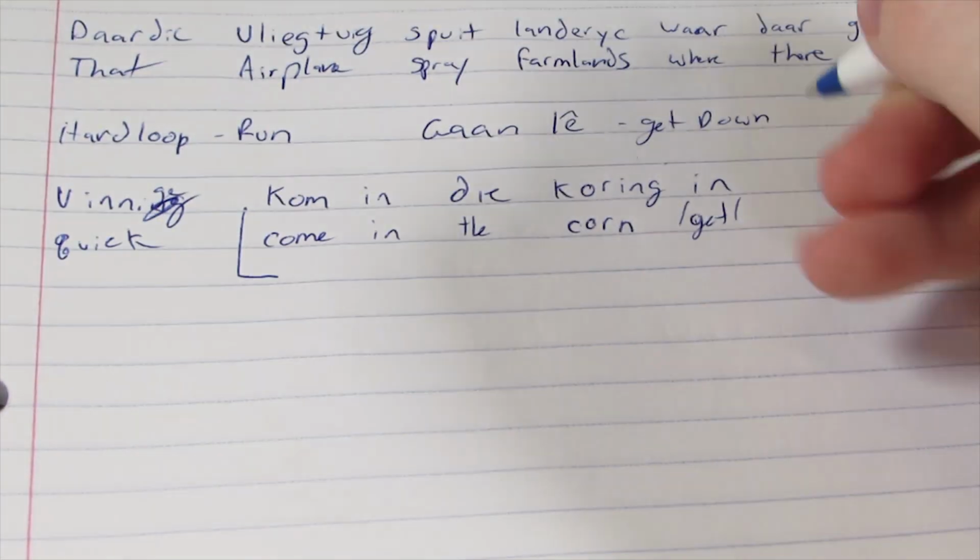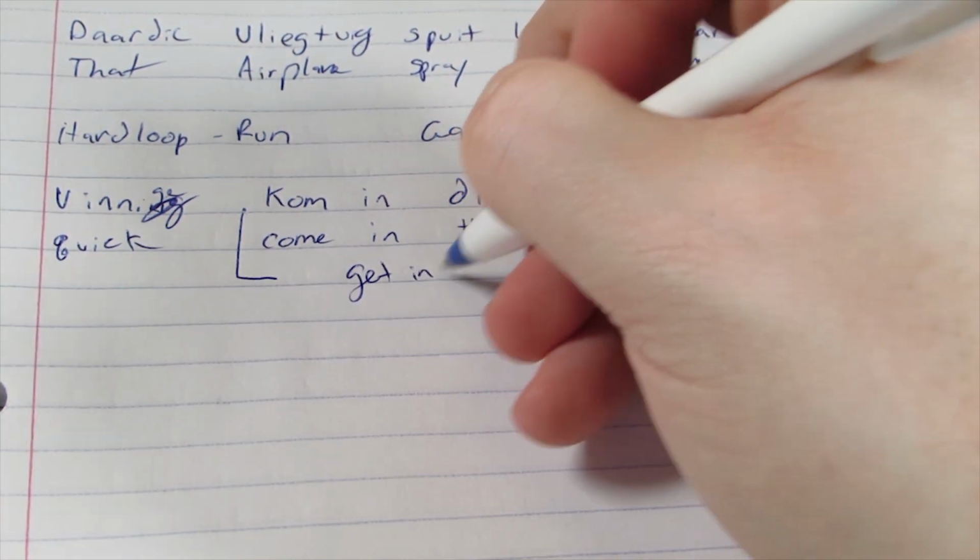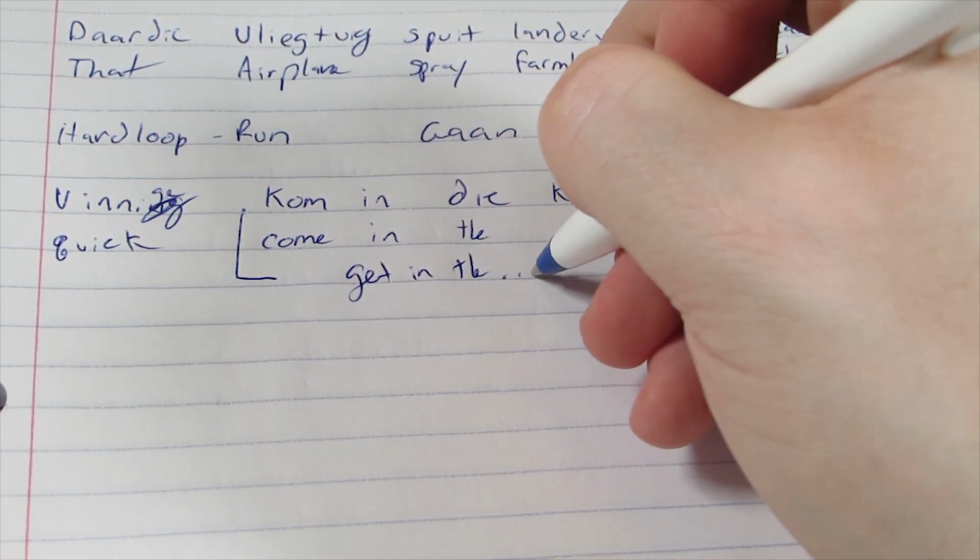Here I have a grammar point that I want to remember, so I'll just make a bracket down below the word, and then I will put the general meaning of that grammar point down below. That way I can reference it.